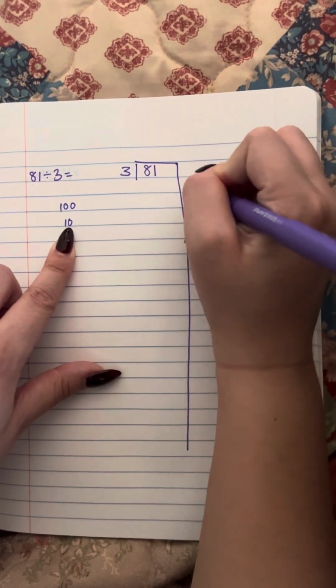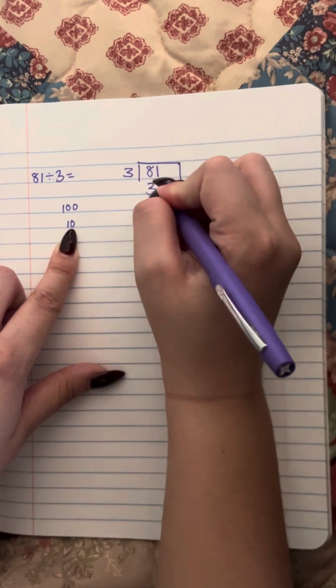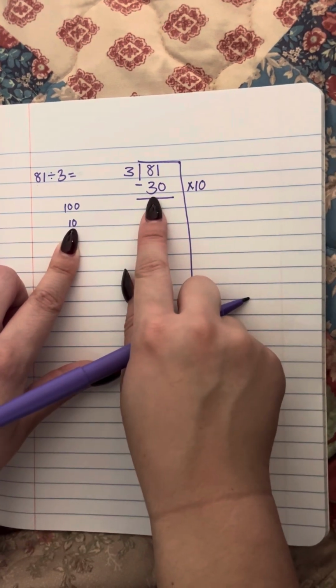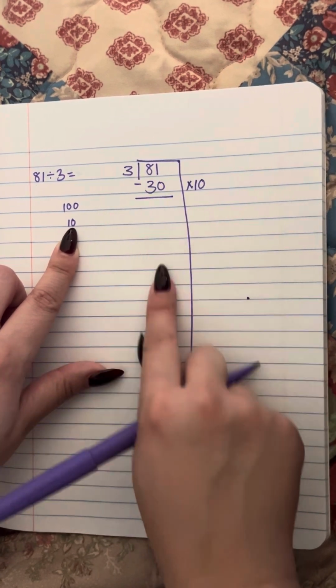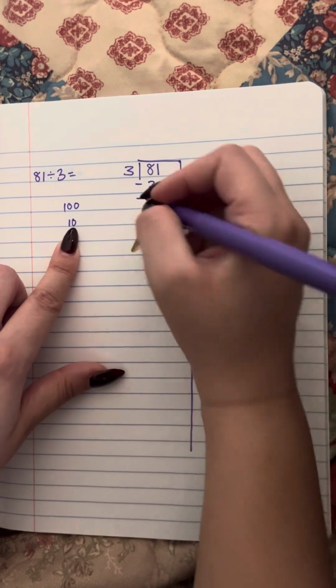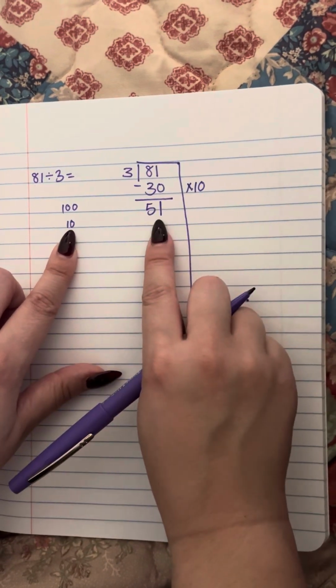On the outside of the 7, I'm going to write times 10. 3 times 10 is 30, and then I'm going to subtract. I just did repeated subtraction, but instead of subtracting 3 repeatedly, I subtracted 3 10 times in one move. So here I'm going to have 51. 81 minus 30 is 51.